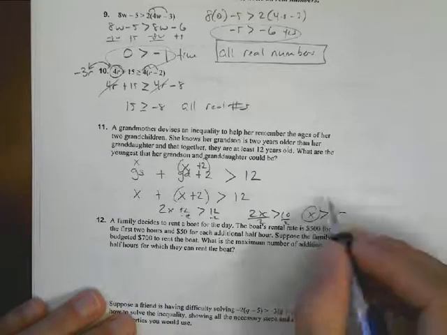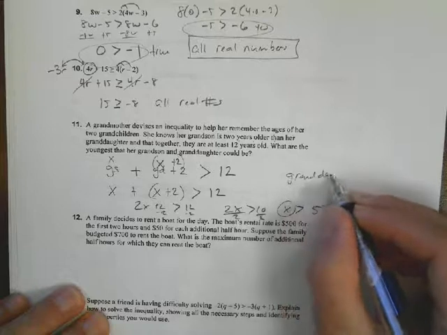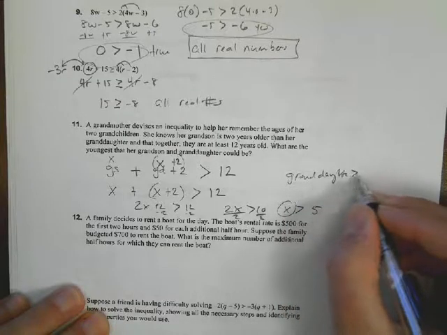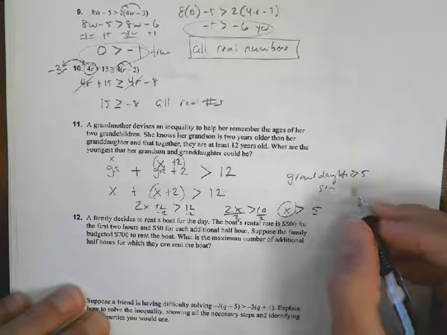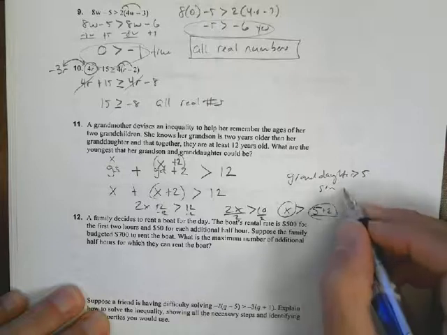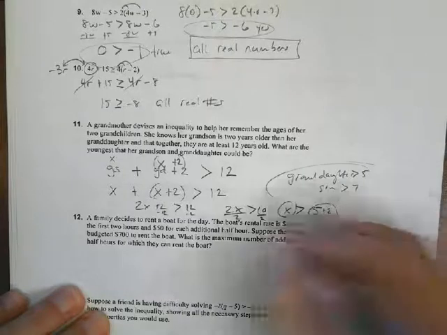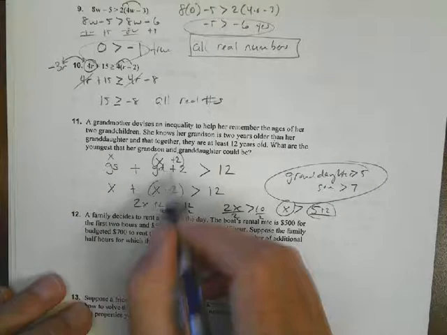So it tells me that the granddaughter, who is the x, has to be at least 5. So the granddaughter is greater than 5 years old, which means the grandson is going to be 5 plus 2, right, is going to be greater than 7. That's kind of your basic way you look at that there.